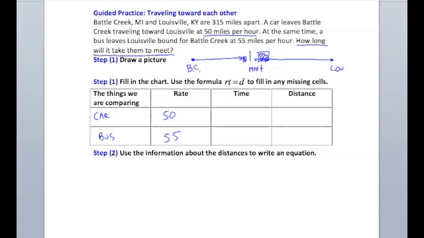Now, the car and the bus started exactly at the same time, and they're going to meet at exactly the same time. So the time that both of these vehicles are traveling is the same. So we will call both of them x. Now that we know the rate and time, we can get the distance. So the distance for the car is 50x, and the distance for the bus is 55x. Now we can go on to step 2.